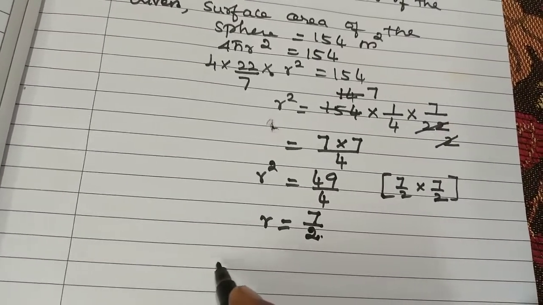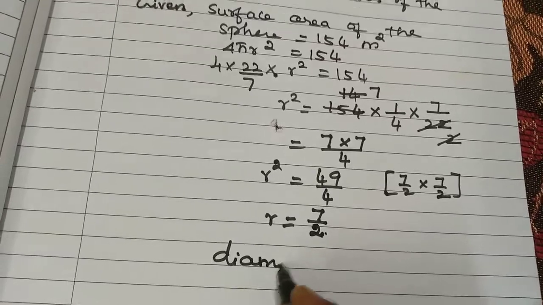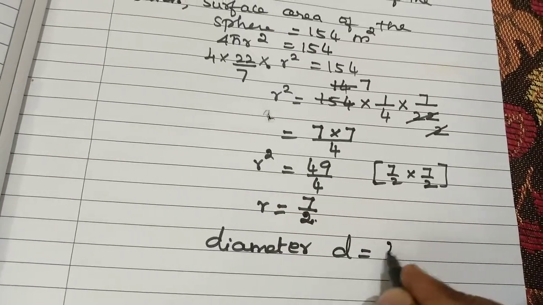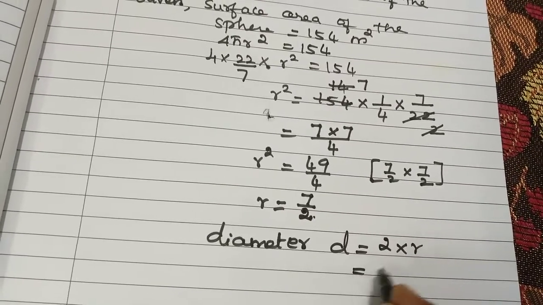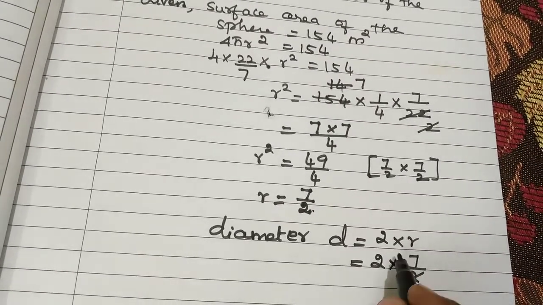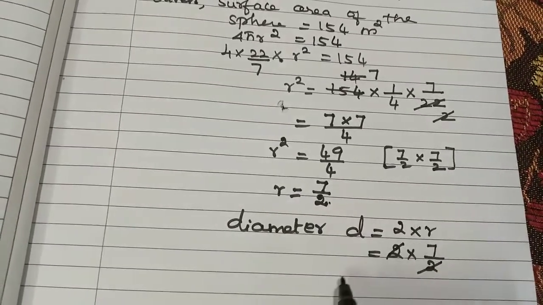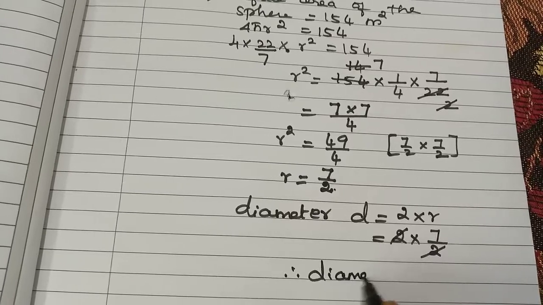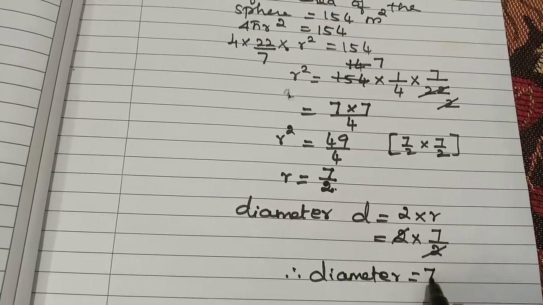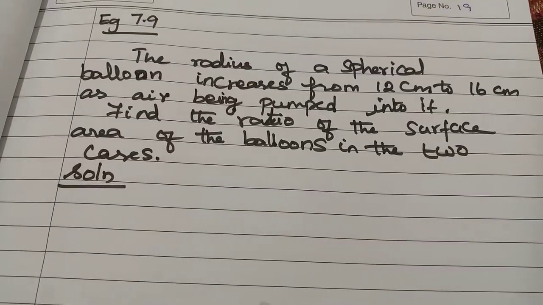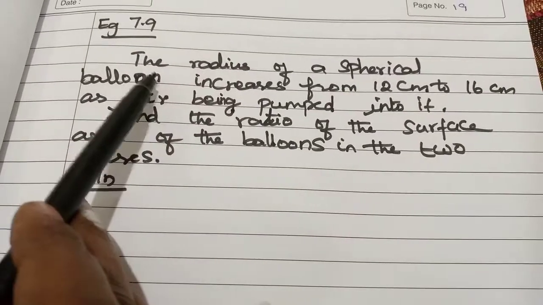We need to find out diameter. Diameter D is equal to 2 times radius. So 2 into R, which is equal to 2 into what is the R value? 7 by 2. Here 2 can be cancelled. We get 7. Therefore diameter is equal to 7 meter. Understood students?